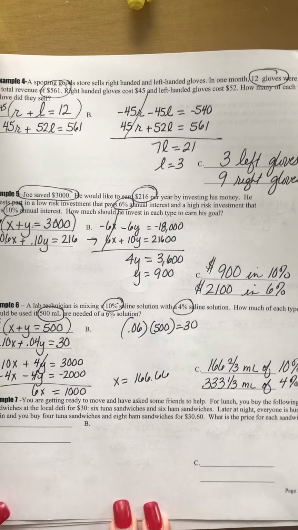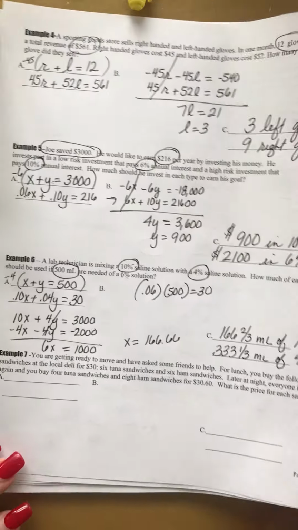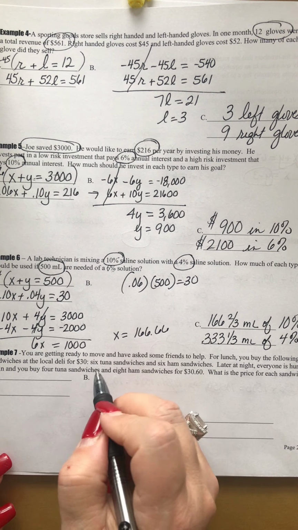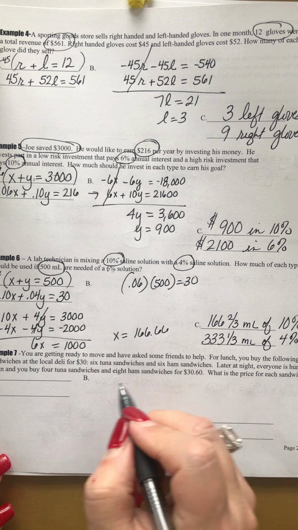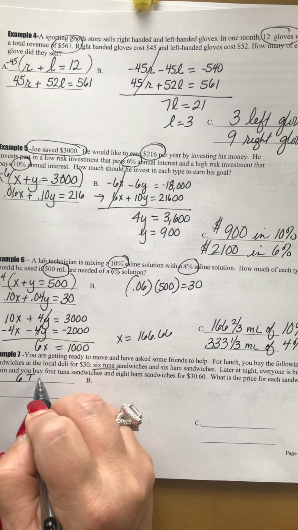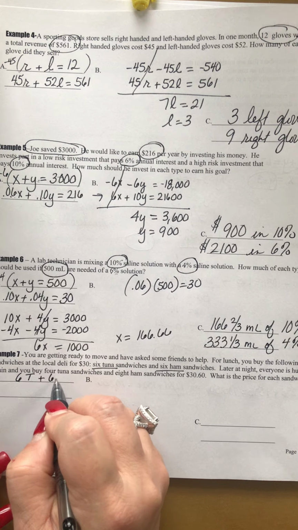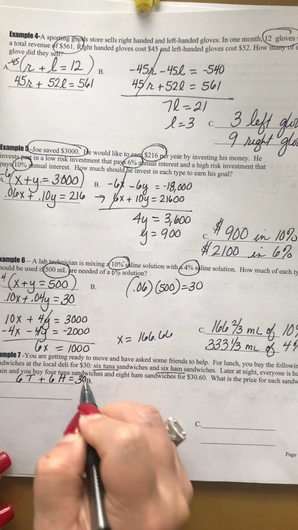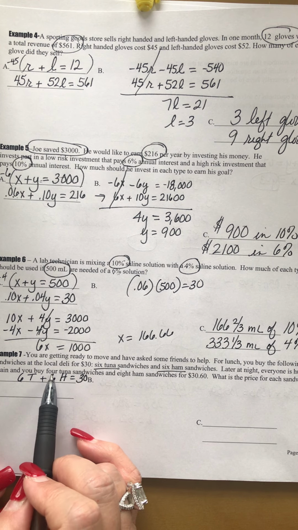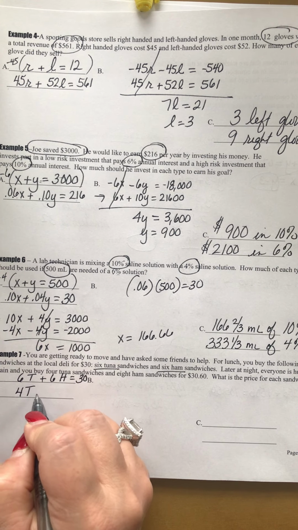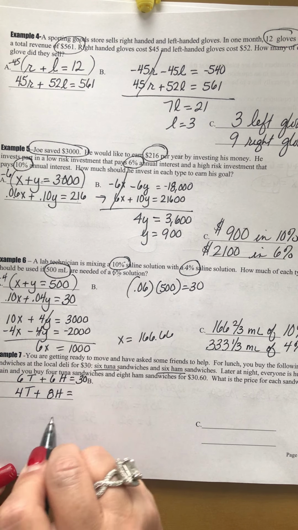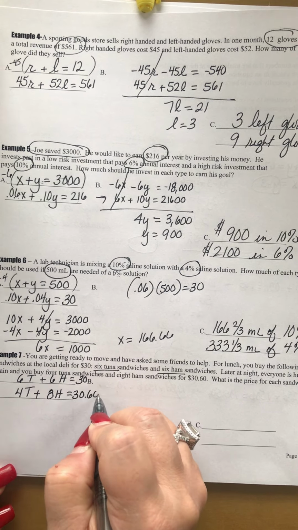Next one, you're getting ready to move and you have some friends helping you. So the first round you got tuna and ham sandwiches. So you bought 6 tuna and 6 ham, and you spent $30. Later at night, everyone's hungry and you're going to buy 4 tuna and 8 ham, and you spend $30.60.